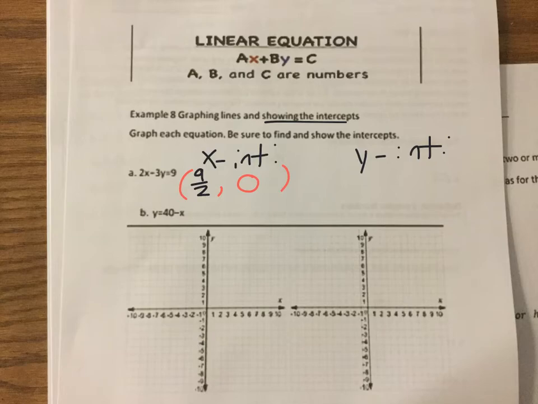Now to find the y-intercept, what's true of every y-intercept? The x is 0, so I plug in 0 for x. When I do that, I get negative 3y equals 9, which means the y value is negative 3. So my points are at negative 3 on the y-axis and at 4.5 on the x-axis.